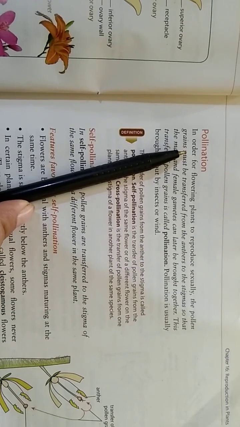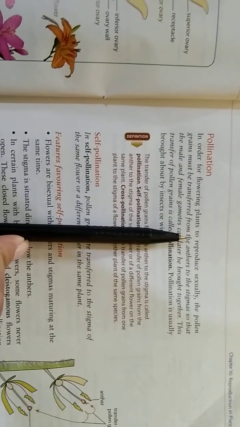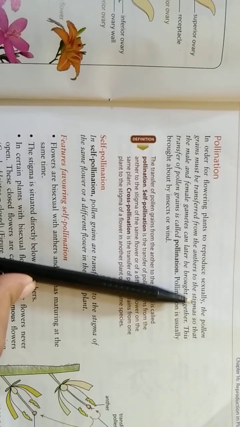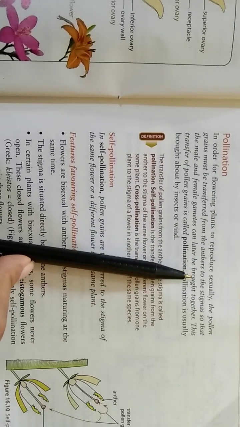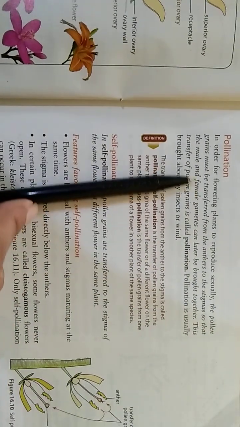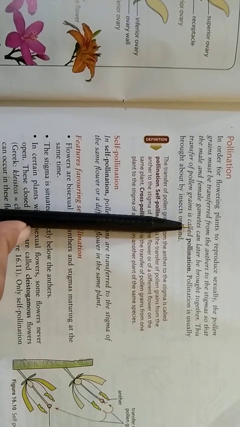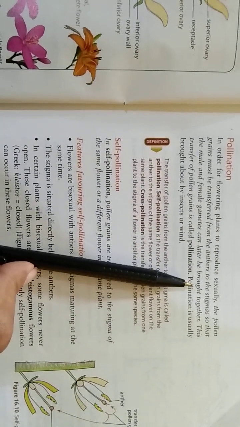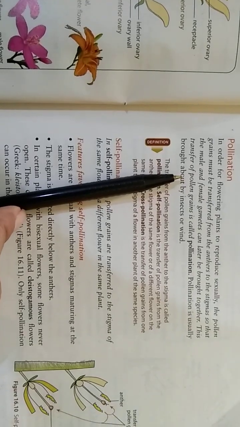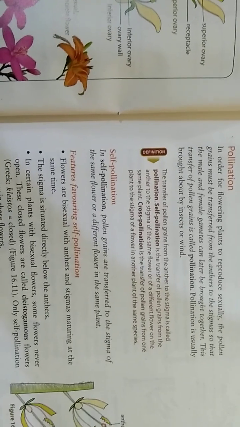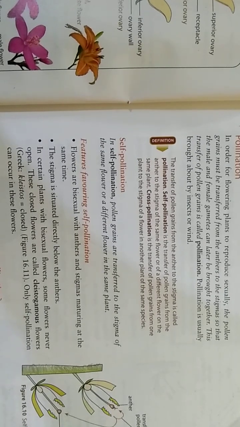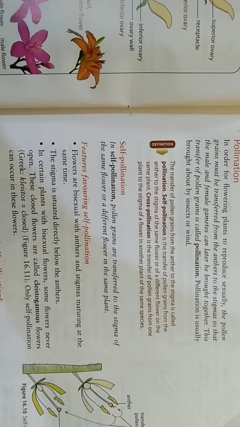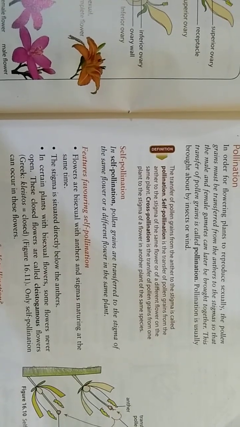Pollination. In order for flowering plants to reproduce sexually, the pollen grains must be transferred from the anther to the stigma so that the male and female gametes can later be brought together. This transfer of pollen grain is called pollination. It means that pollination is a process, the transfer of pollen grains from anther to stigma.